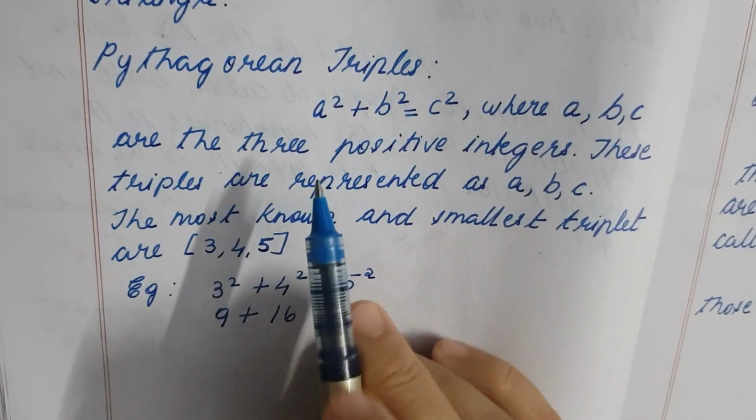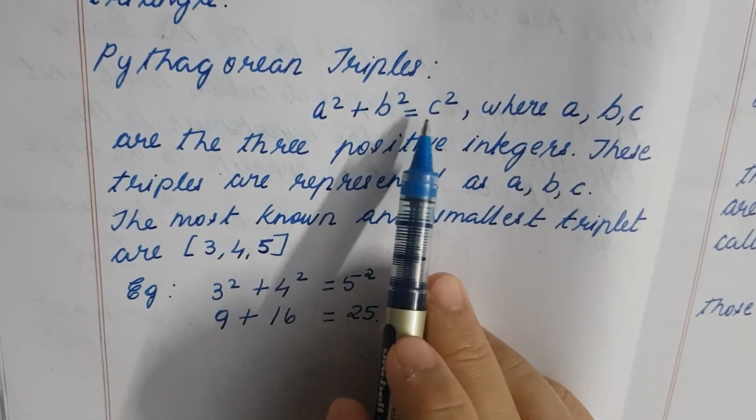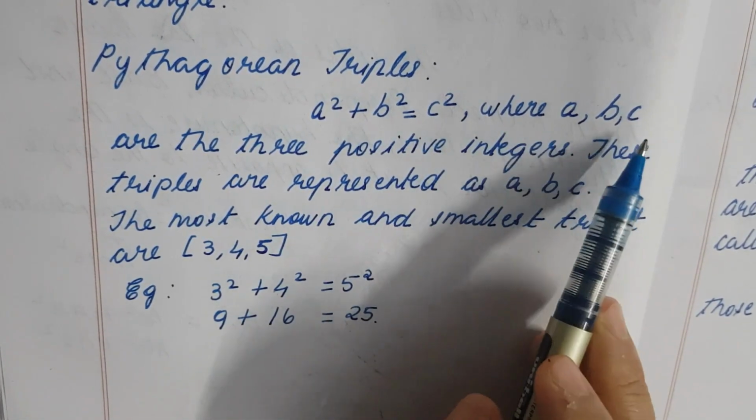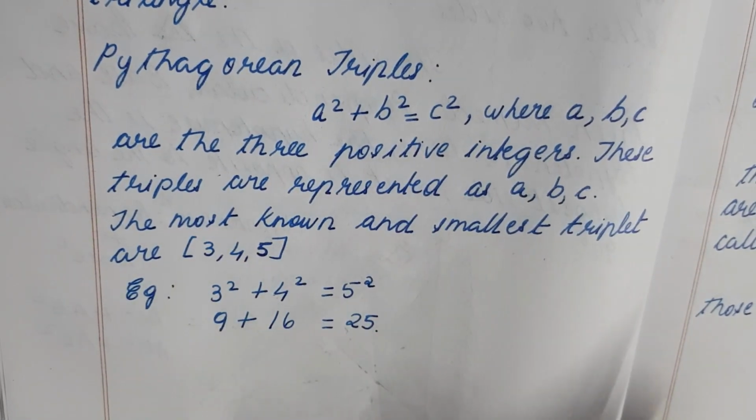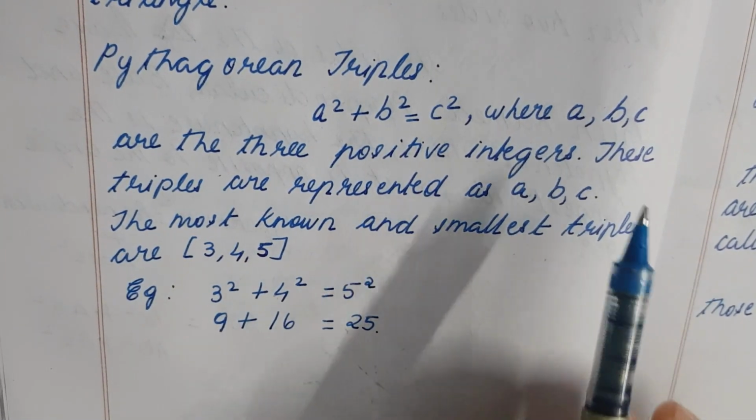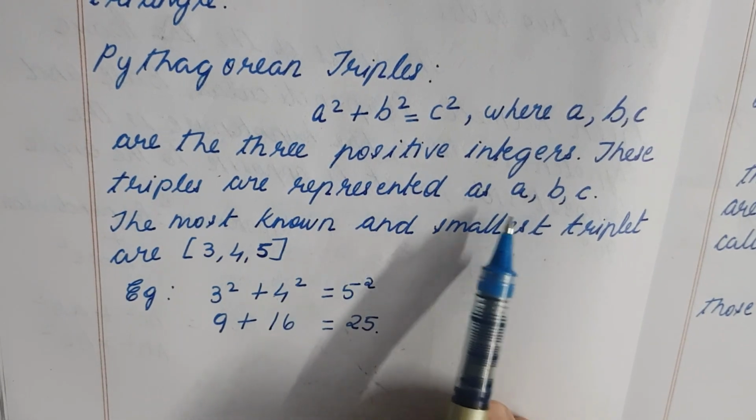Pythagorean triples. So a square plus b square is equal to c square, where a, b, c are the three positive integers. So these triples are represented as a, b, c.